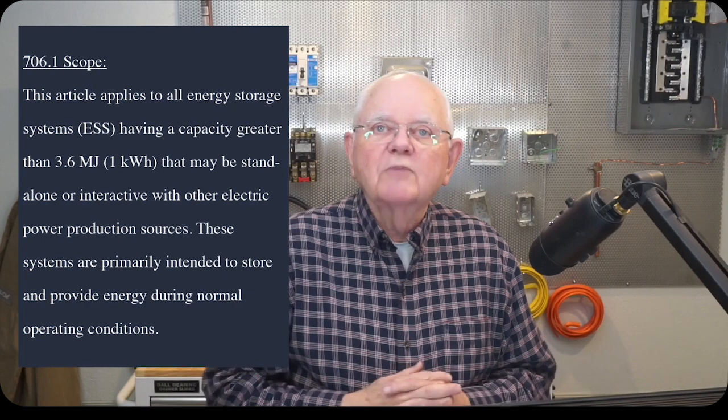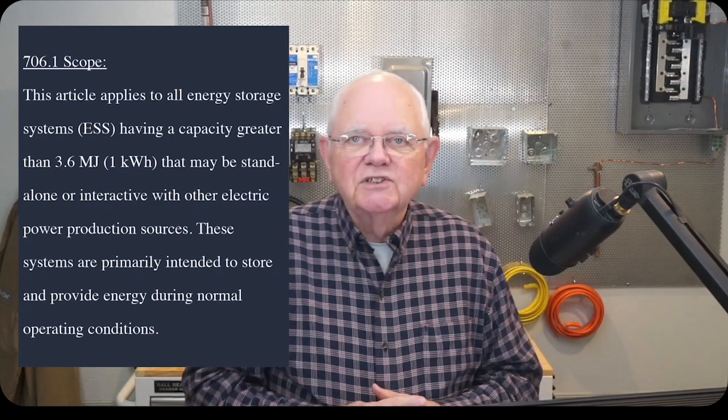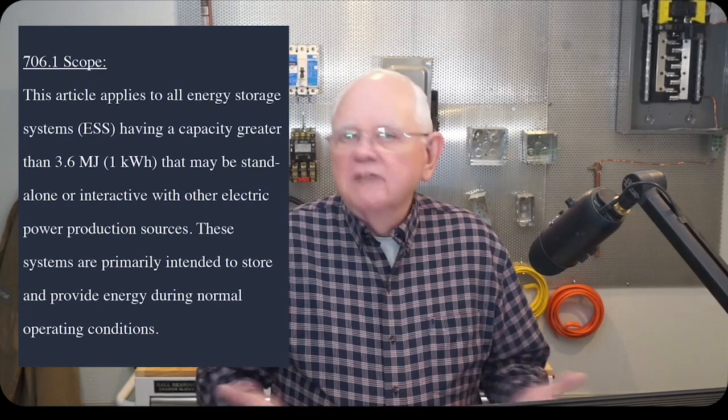Article 706 is on energy storage systems. 706.1 gives us the scope, of course, and it says this article applies to all energy storage systems having a capacity greater than 1 kilowatt hour. It may be standalone or interactive. Oh, we just talked about that, huh? A good example of a standalone system: you build a cabin way out in the middle of nowhere, not close to any electricity, and you need your own energy storage system at that location. It's a standalone system, whereas, as we've already talked about, if I parallel with the grid, it's called an interactive type system. Okay?